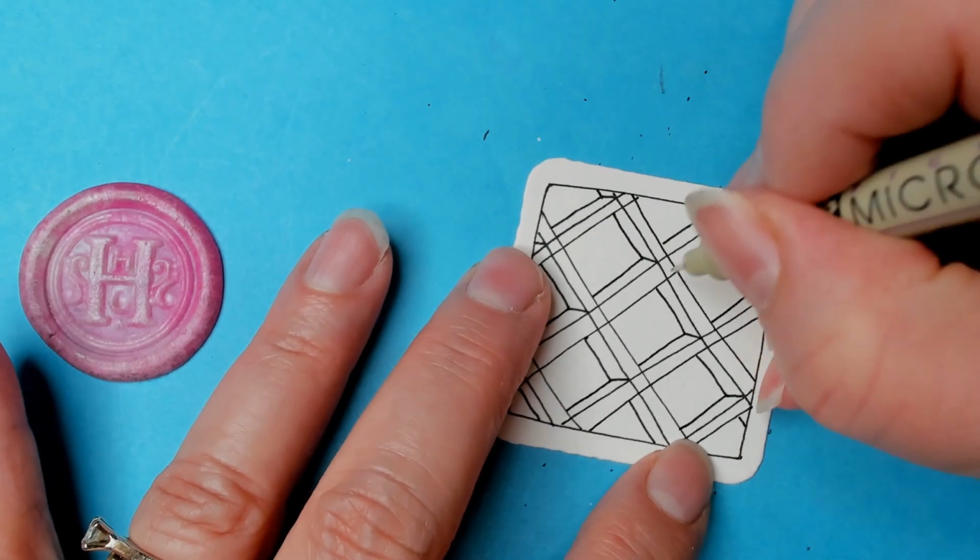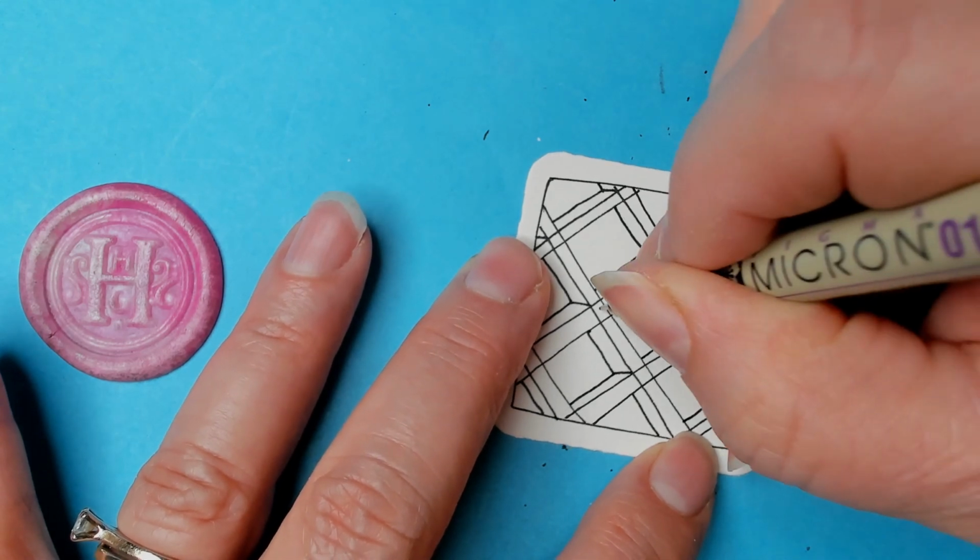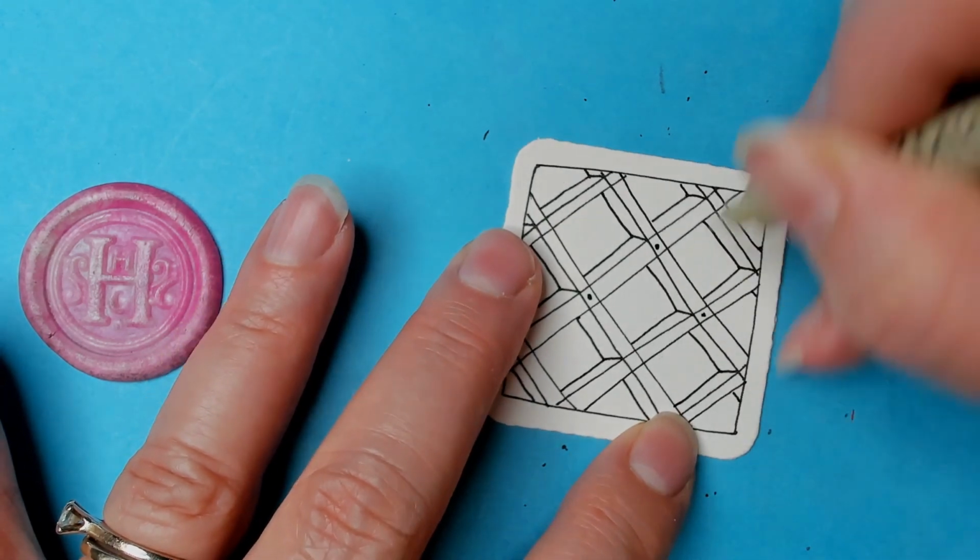Now, one thing that I enjoyed doing was I put a little dot in the intersection as if it was like a nail or something.